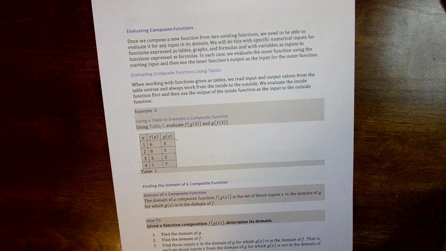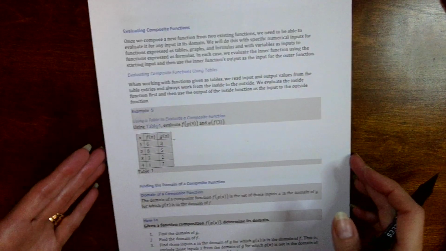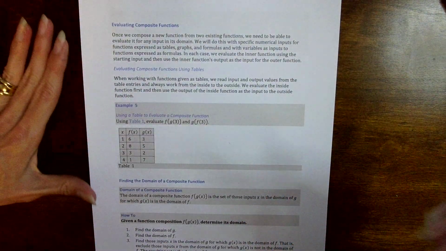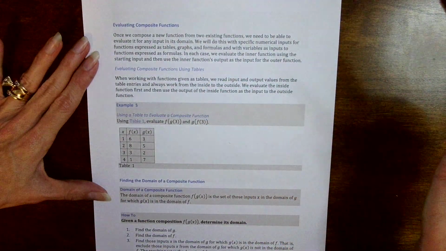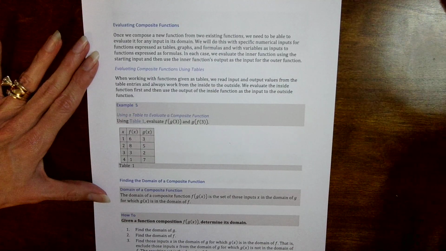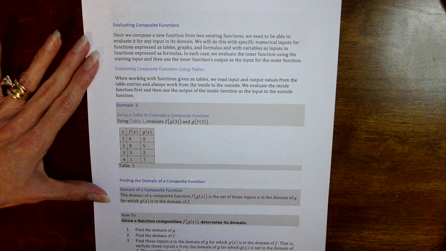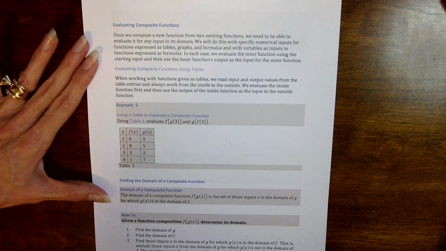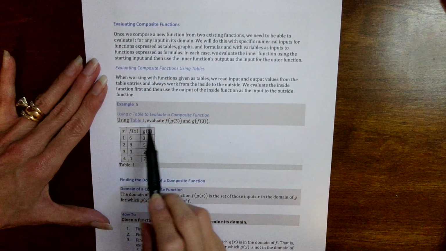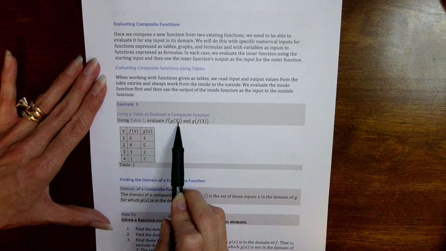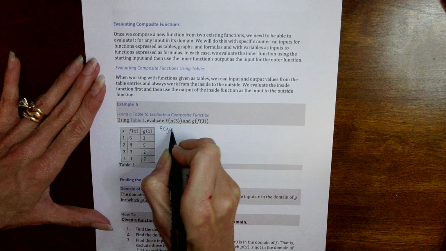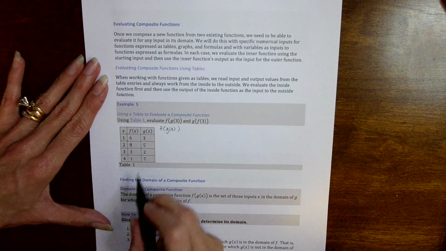Alright, so I see this sometimes, we just don't use this a lot. We can compose two existing functions, and we can do that if we have a table or a graph, and not necessarily the actual function. So if I want to evaluate f of g of 3, the first thing I want to do is find g of 3.